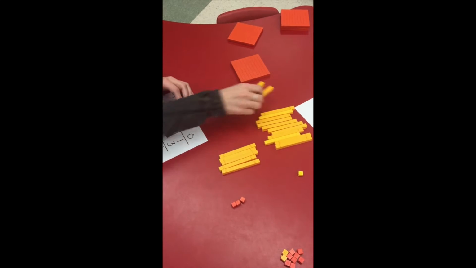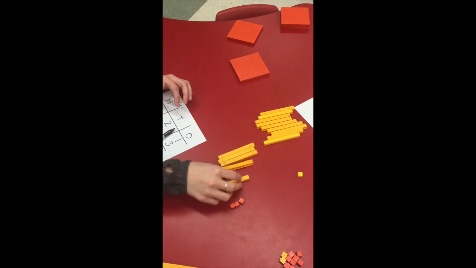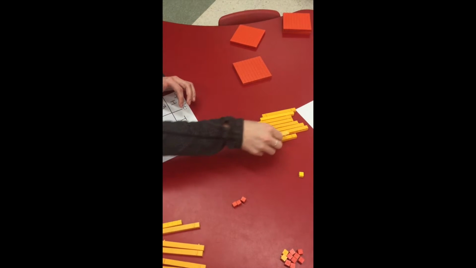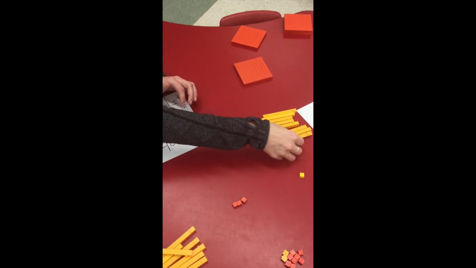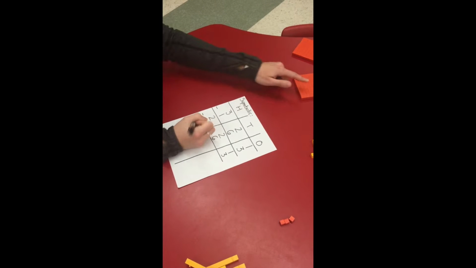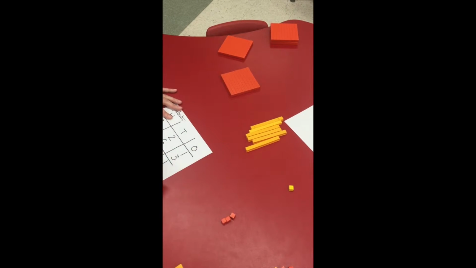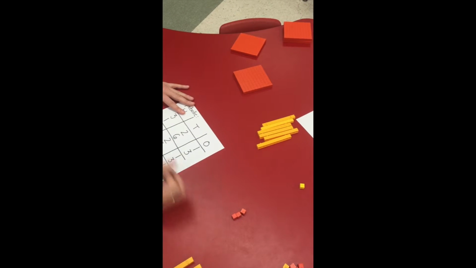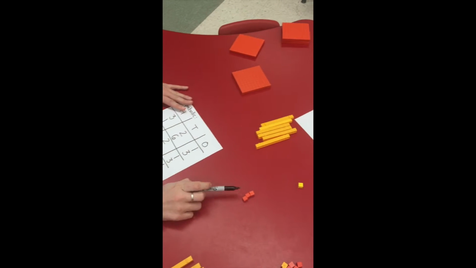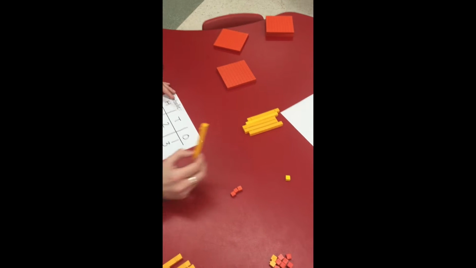So here's 1, 2, 3, 4, 5, and 6. I'm now left with 100, 20, 40, 60, 1 subtracted by 3. I know that I cannot take away 3 from 1, so I'm going to trade in a rod for 10 units.